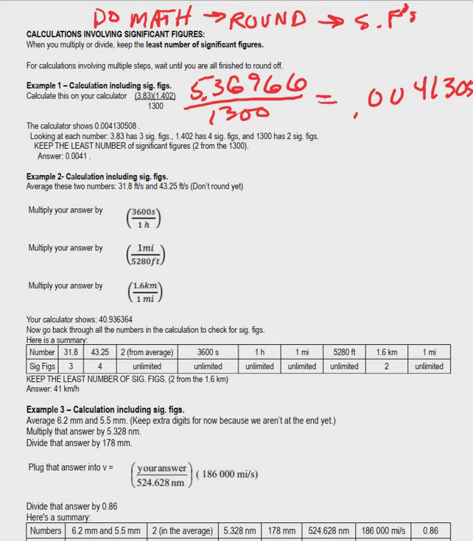Actually, I have that wrong. We should do the sig figs first. My apologies. So then calculate the sig figs. You have 3 significant figures for 3.83 and 4 significant figures for 1.402, and then you have 2 significant figures for 1300.